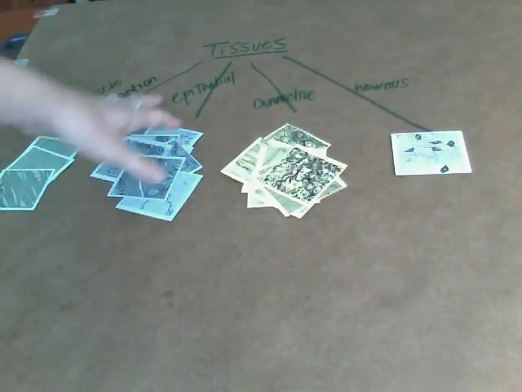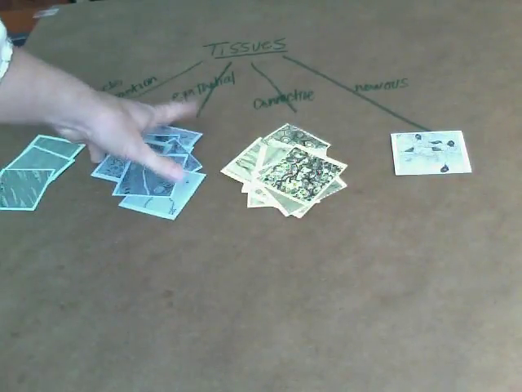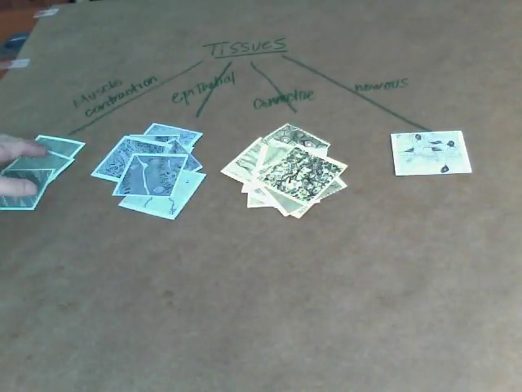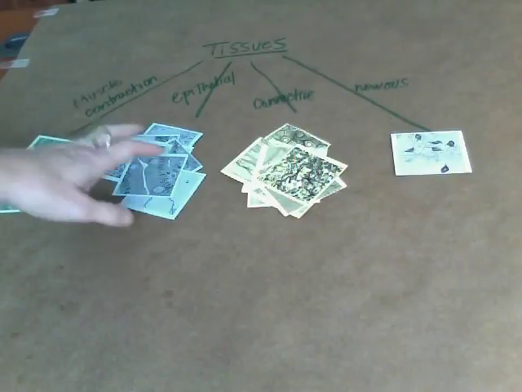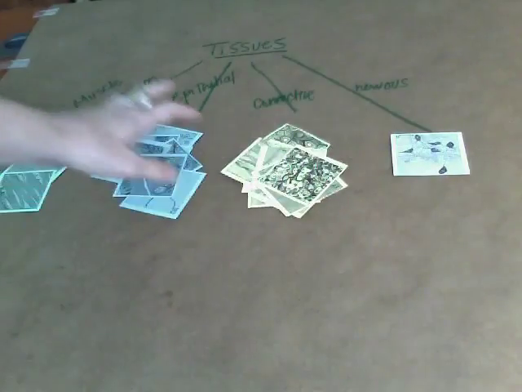So what I want you to do is think about each of these types and think, what makes epithelial tissue unique? What makes connective? What makes nervous? Now, what I'm going to do is go through muscle with you and how you should think about it. And then I will let you do epithelial, connective, nervous on your own.